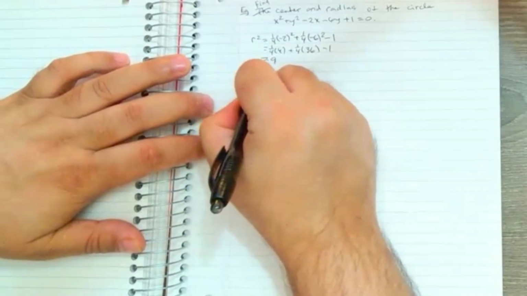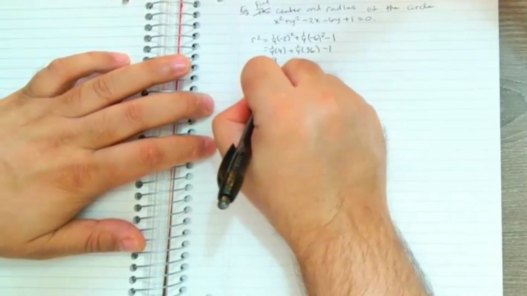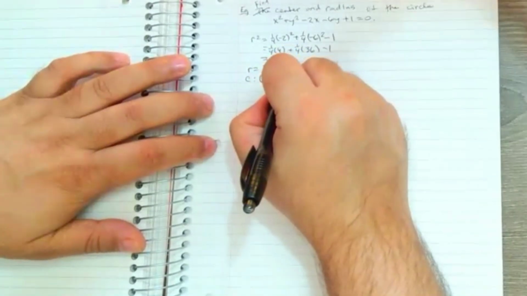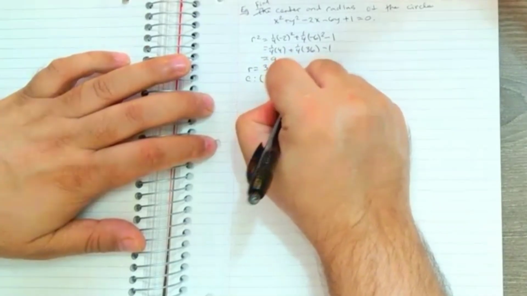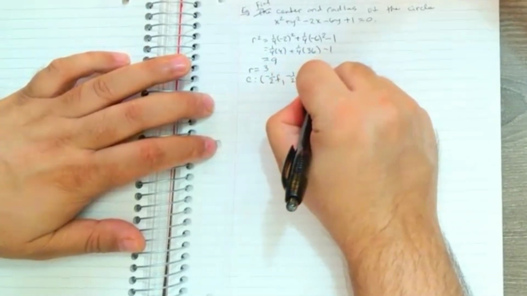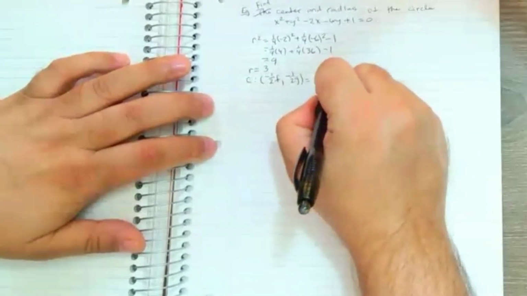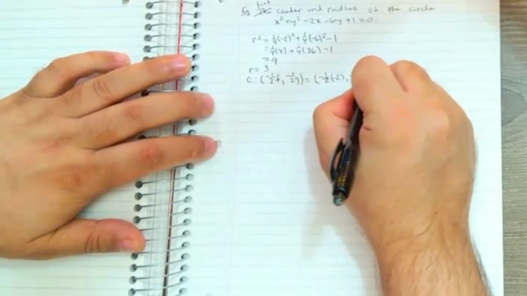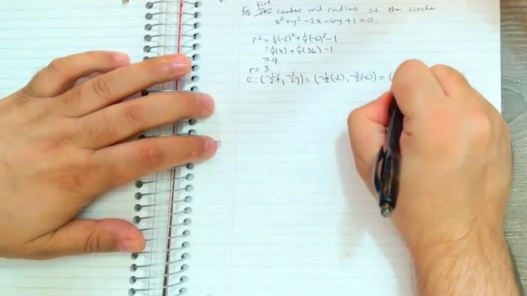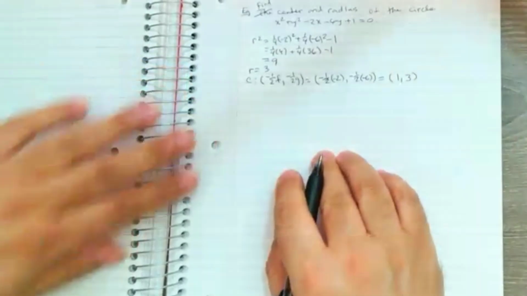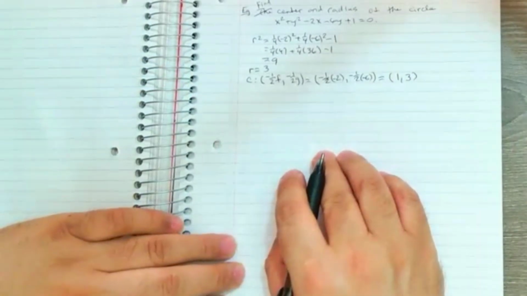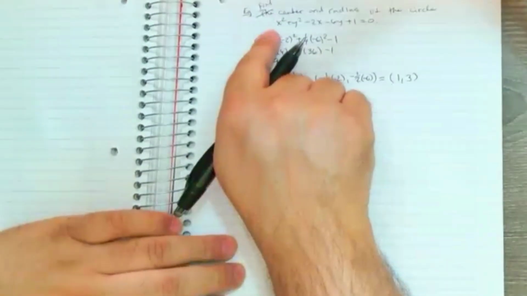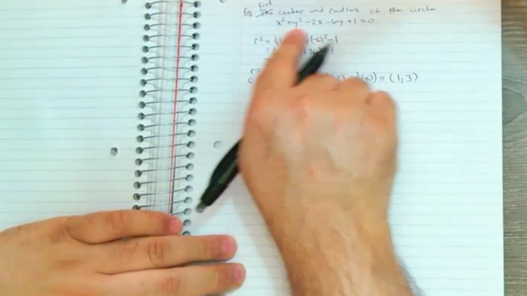And the center of the circle is given as the point (-1/2 of the f term, -1/2 of the g term). So this is -1/2 of -2 and -1/2 of -6. And so this is the point (1, 3). So the previous theorem gave us a simple way to determine the center and radius of a circle when the circle is given in its general form.